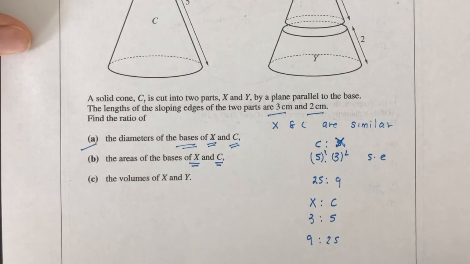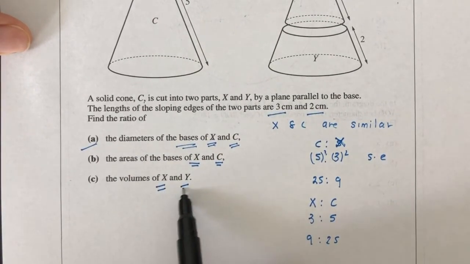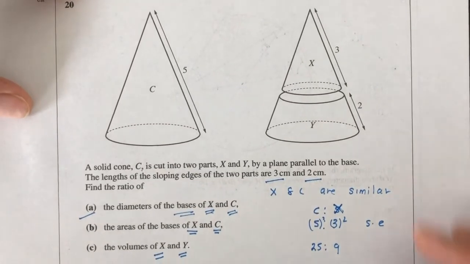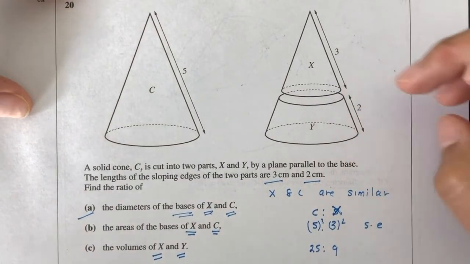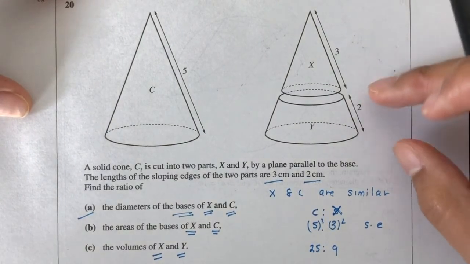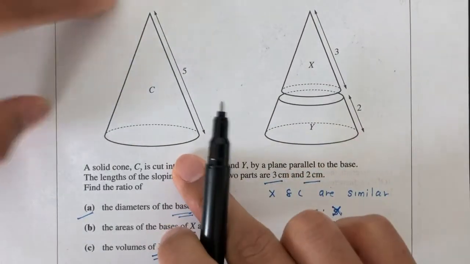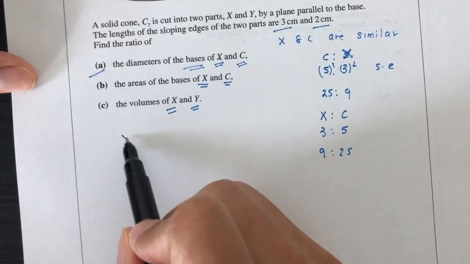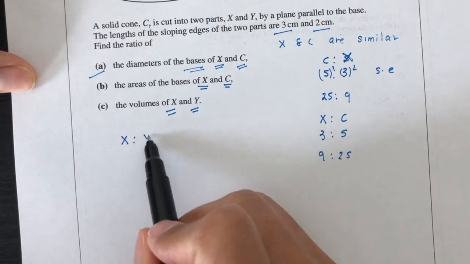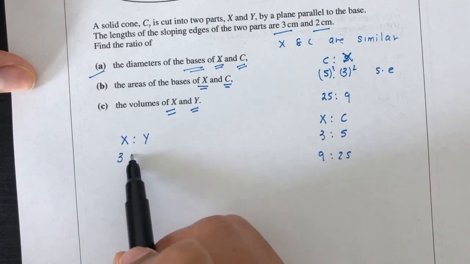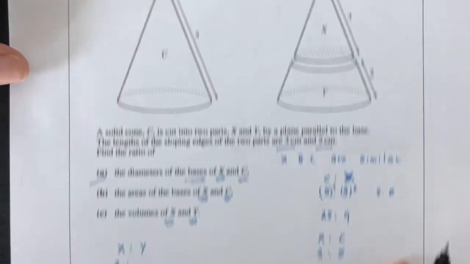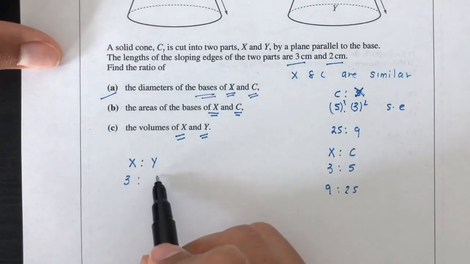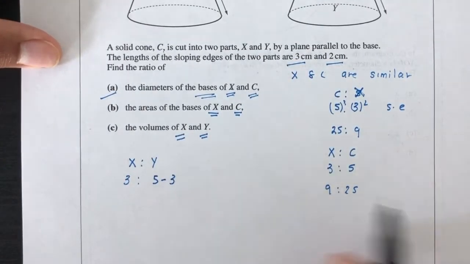Now the last one is the volumes of x and y. So how do you find the length of y? Let's begin with the length. The length of y is equal to 5 minus 3. Right, let's write this down. So x and y. X, we know the length is 3. And for the length of y, it is 5 minus 3.